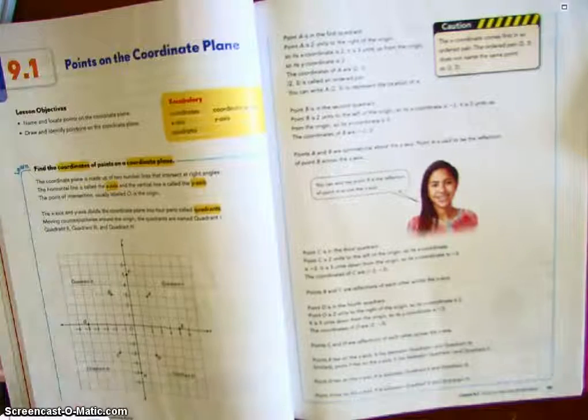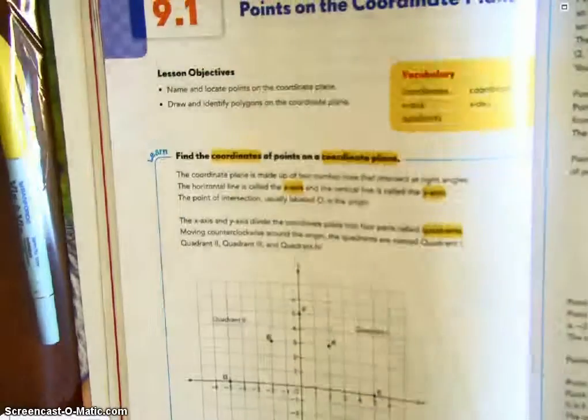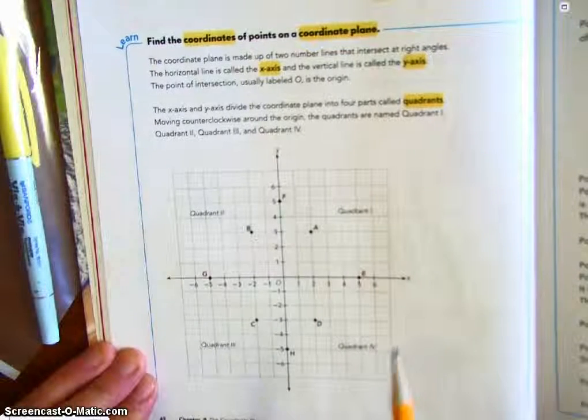Hey guys, quick video. We're not going to spend a lot of time on this because I think most of this you've already gone over. So I am just going to go over real quick your coordinates. We already talked about all the vocabulary words, so we don't need to talk about that.